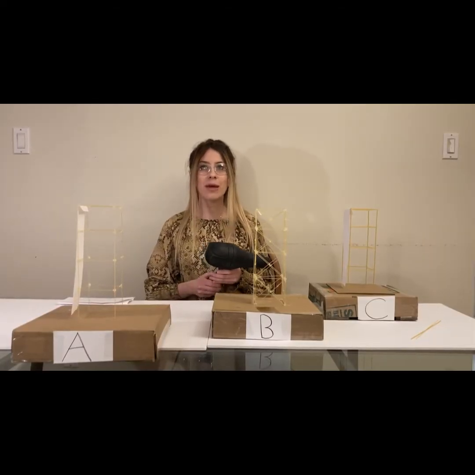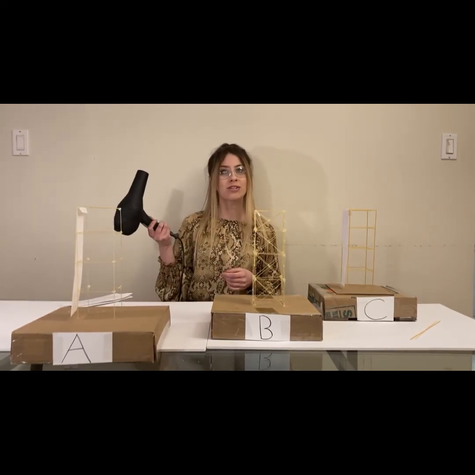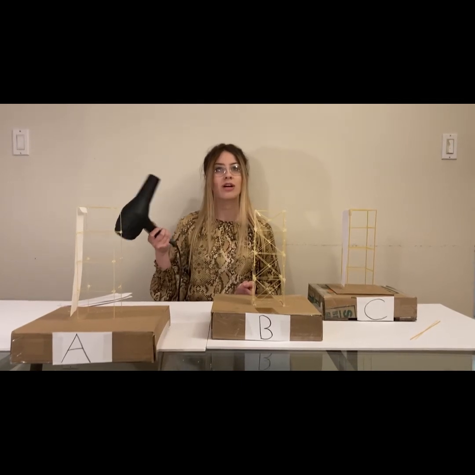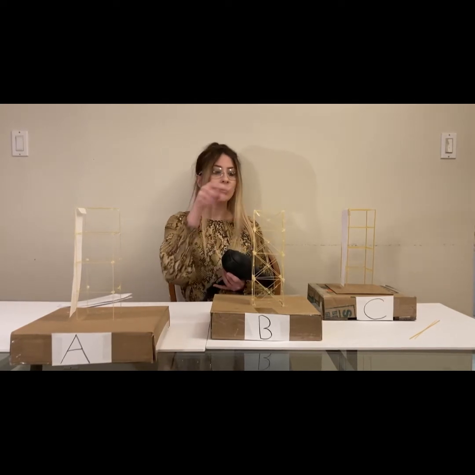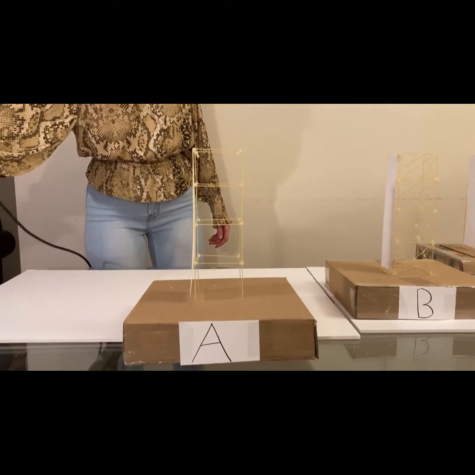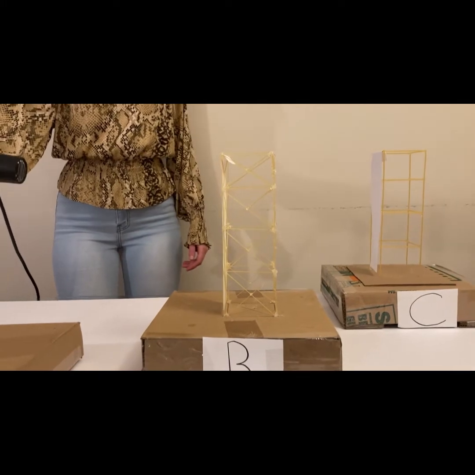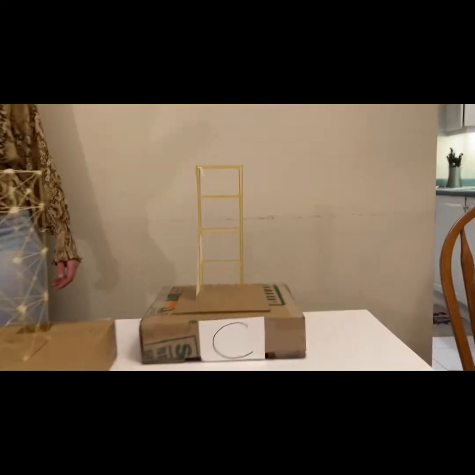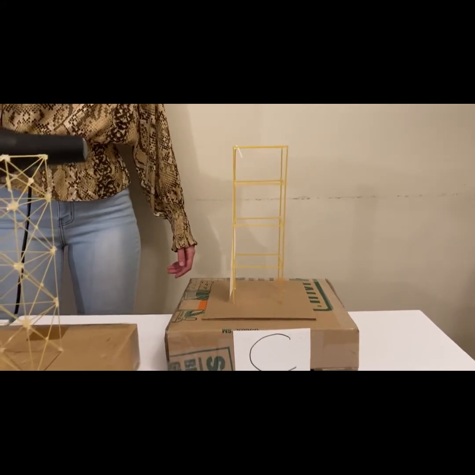I've placed a sheet of paper on the side of each structure to represent the side of a building. I will use a hairdryer to simulate wind against the side of each structure. Which do you think will be the most wind resistant? A, B, or C? Structure B is the most wind resistant, and structure A has the least wind resistance.